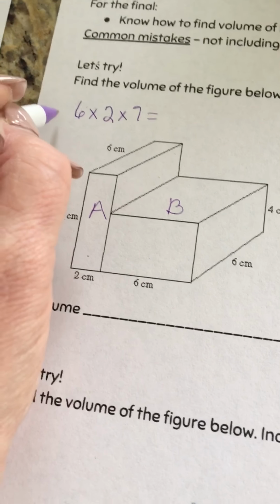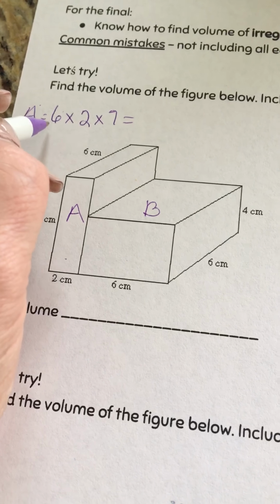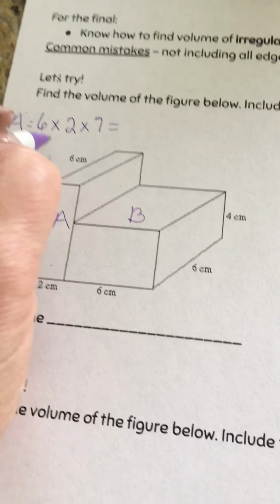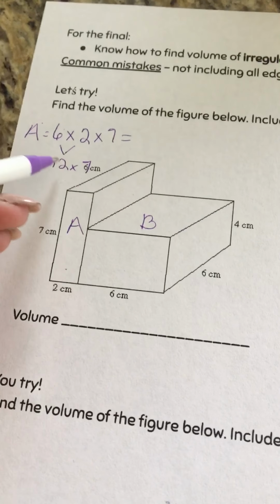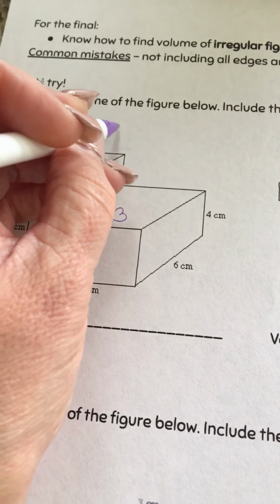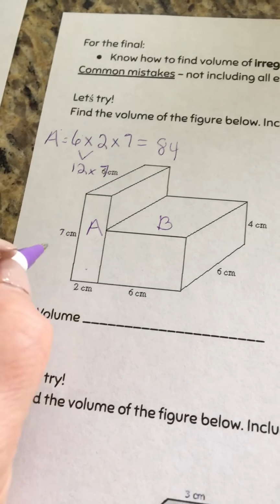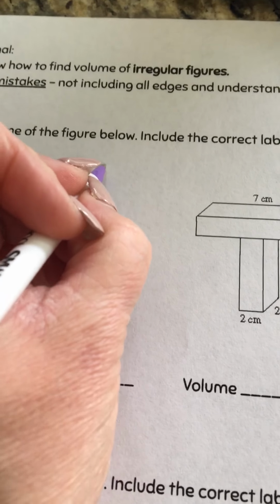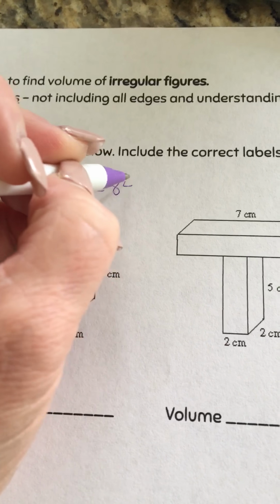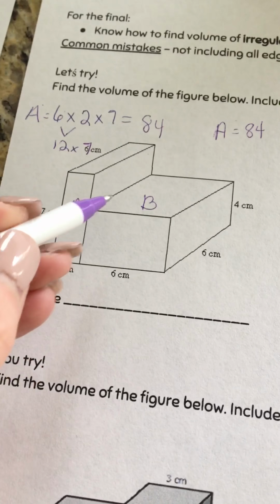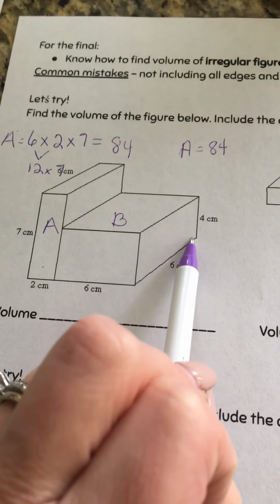And this is going to give me A. This is going to equal A. So A is going to equal 6 times 2 times 7. So these two are going to be 12 times 7, and I know 12 times 7 is 84. So I know that box A is going to be 84. So A equals 84. Okay? Then I'm going to go over here to B, and B is 6 by 6 by 4.